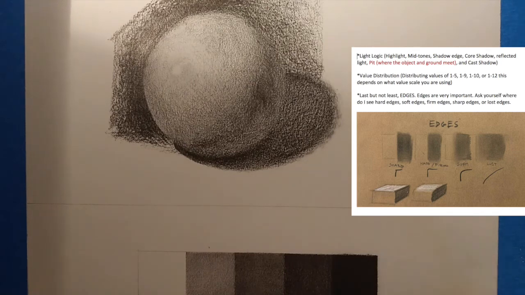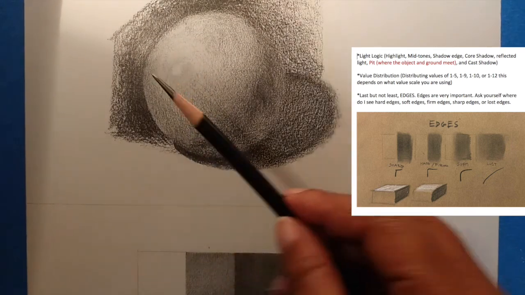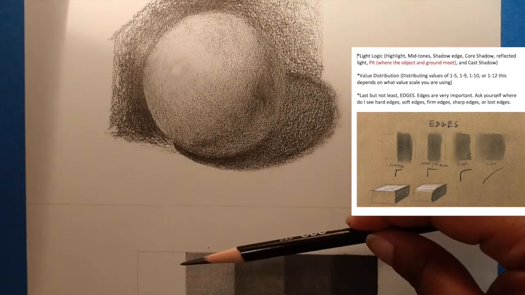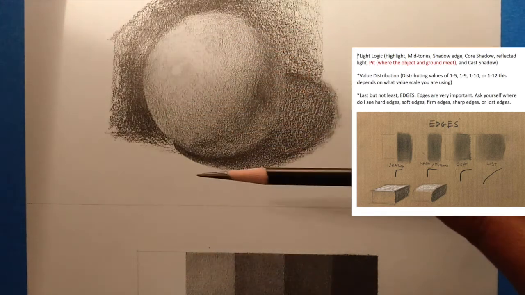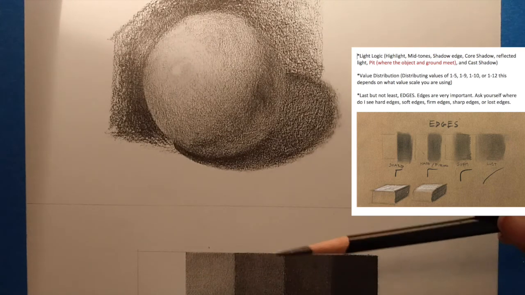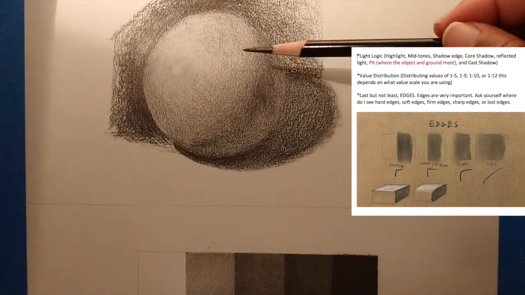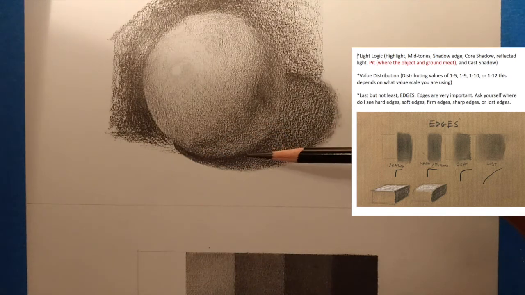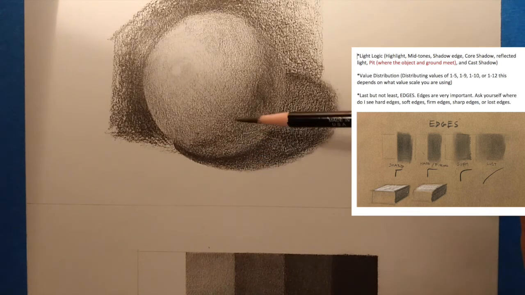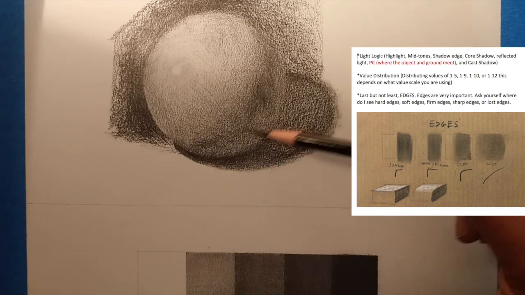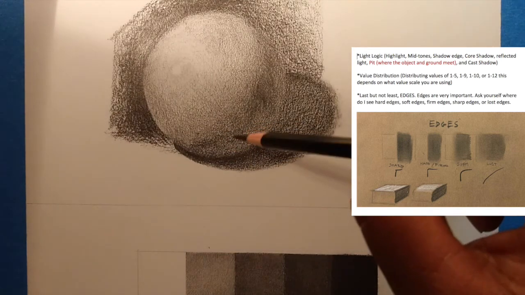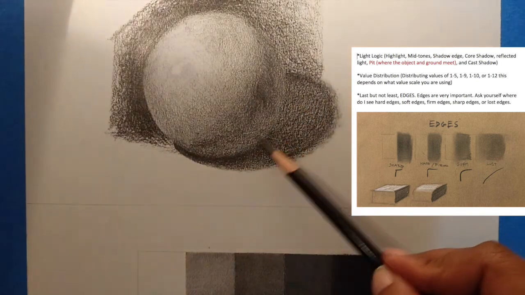So we have a value range of 1 through 5. So I have to figure out, okay, where's my highlight? We know that that's value 1. I have to figure out where my midtone values are, which is 2 and 3, where I'm going to place that. Then you have to think about where I place my darkest darks. We know that the core is going to get pretty dark. We know that pit's probably going to be a value 5 because it's going to be our darkest dark. I need reflected light, so my reflected light probably should be about a 4. We want to make sure our reflected light is darker than anything that's going on in our mid-tones. That's very, very important.